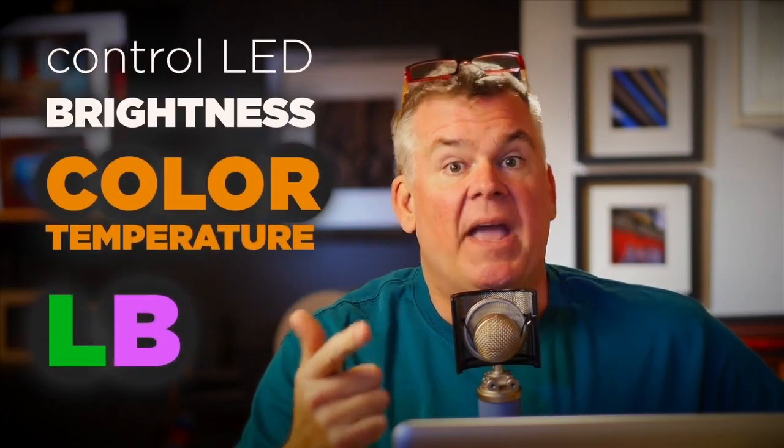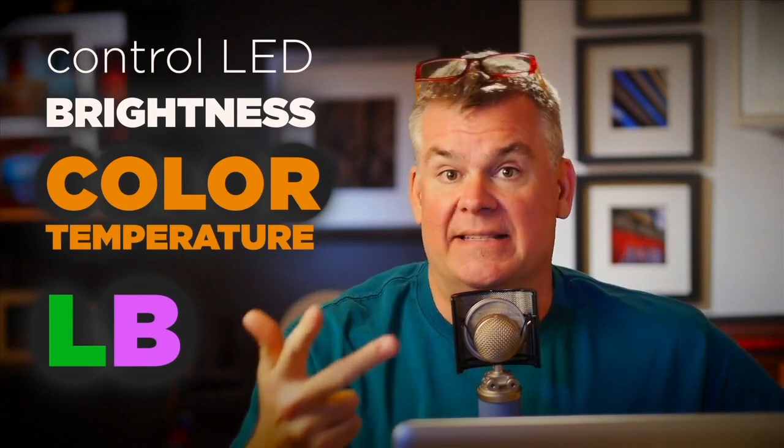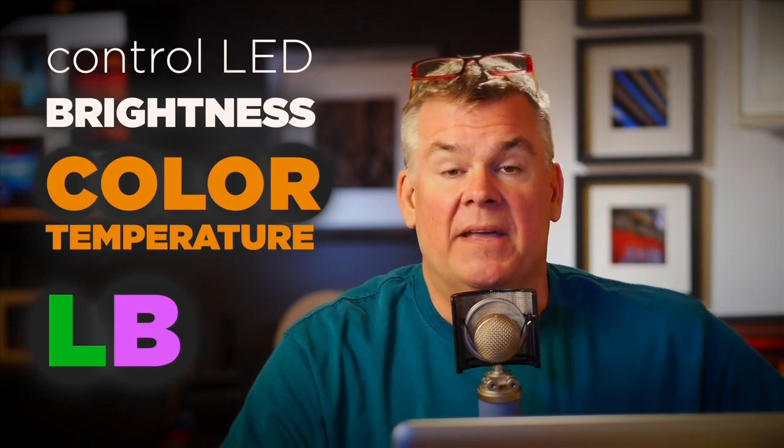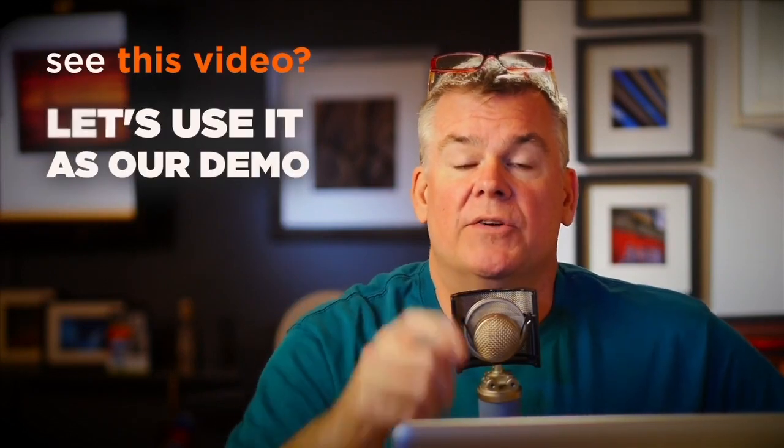We want to be able to show you how we're going to control an LED's brightness, its color temperature, and then repair its LB, its light balance color, if it has a shift there. So first up, I want to show you how we make this shot here, how it's all fit together, both corrected and uncorrected. Here's why.